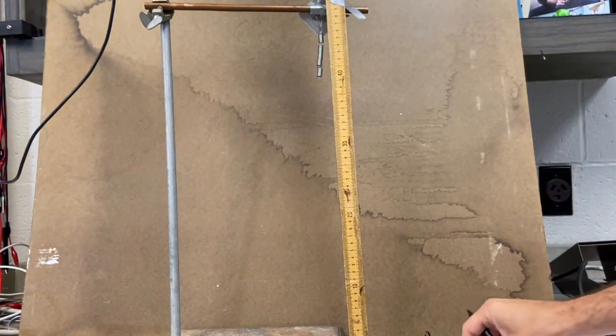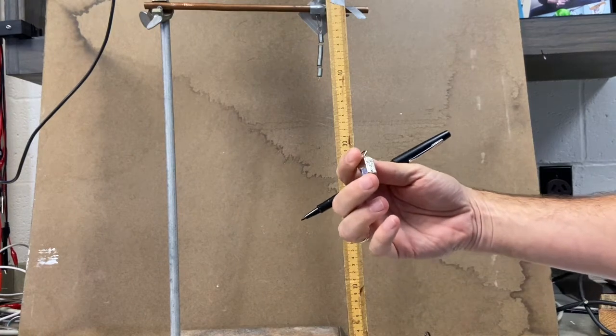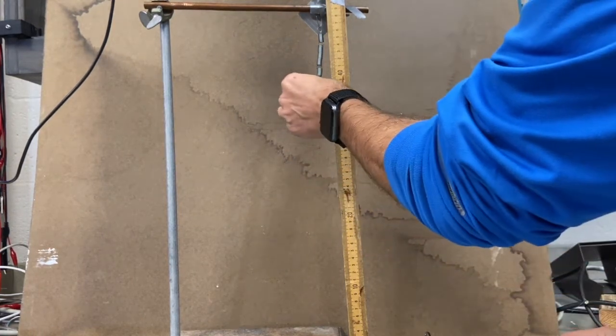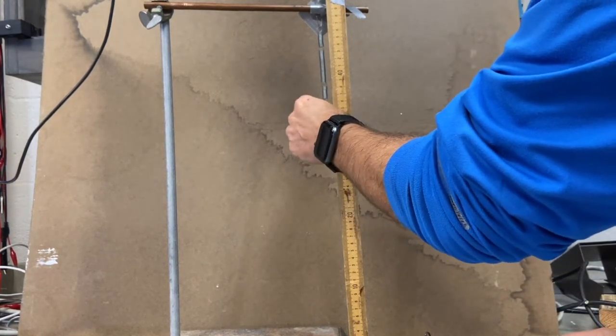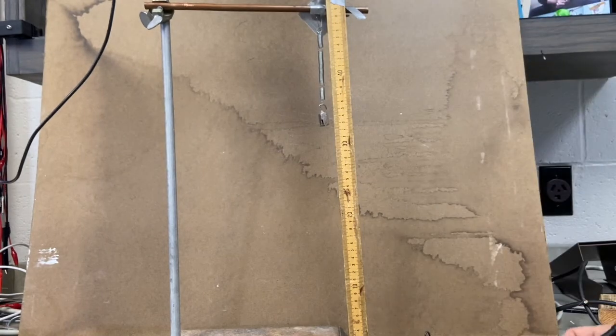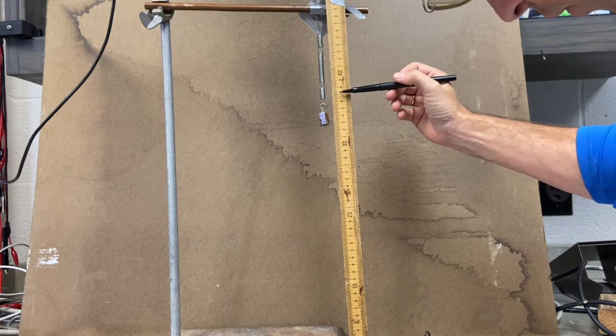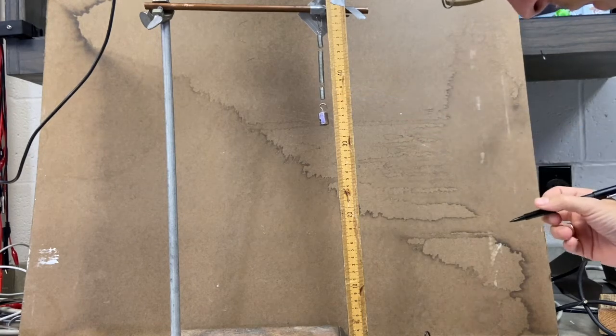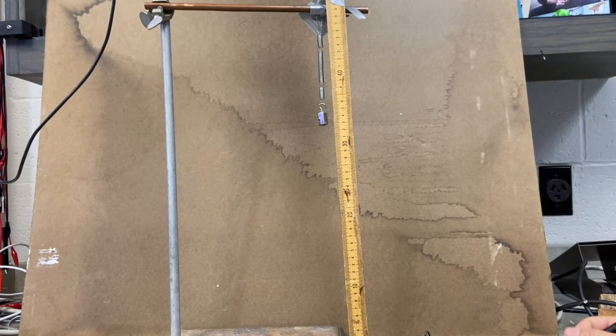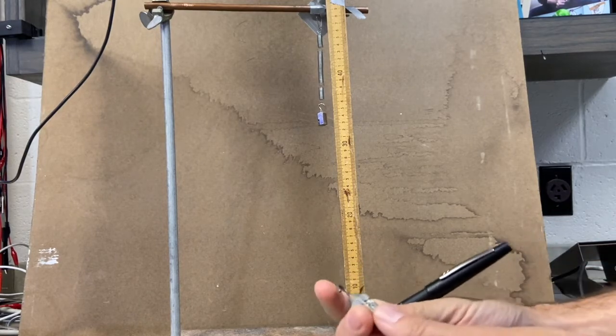Okay, now I'm going to add some masses. I'm going to start with this one. It's a 20-gram mass. So I'm going to write the mass of 20, and the position is 37. Now I will add another 20.